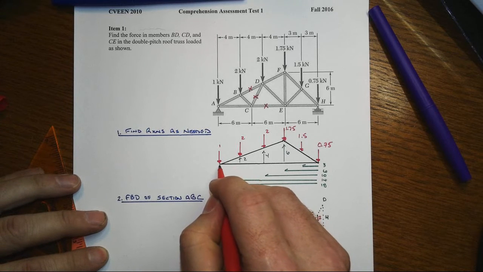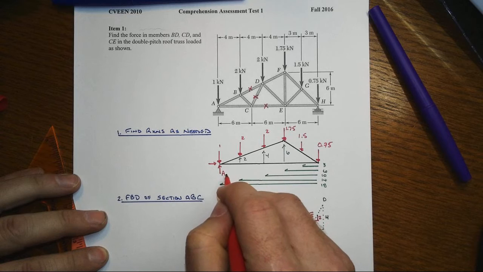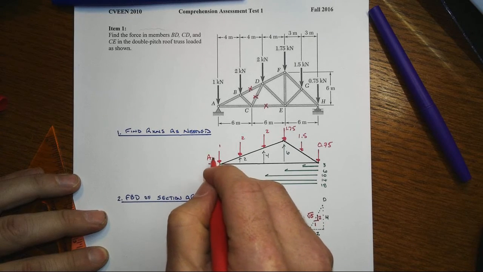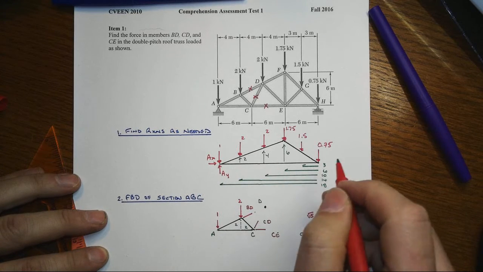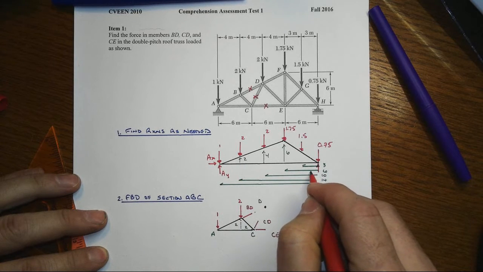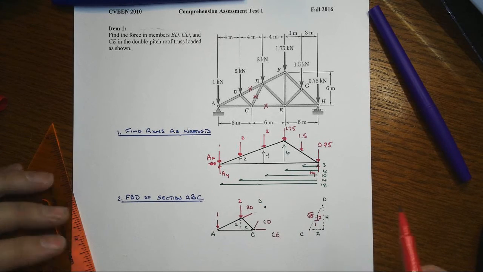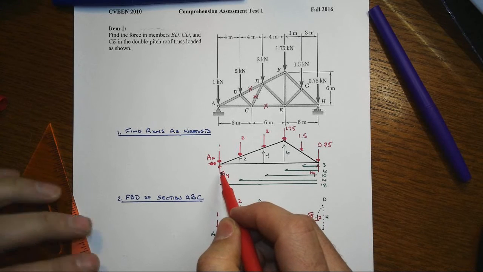So if we go over to A, we'll have 2 reactions at the pin, AY and AX. In this very simple case, because the roller is on a horizontal plane, we will have the trivial answer that AX is equal to 0. The only one we're really going to need is AY.